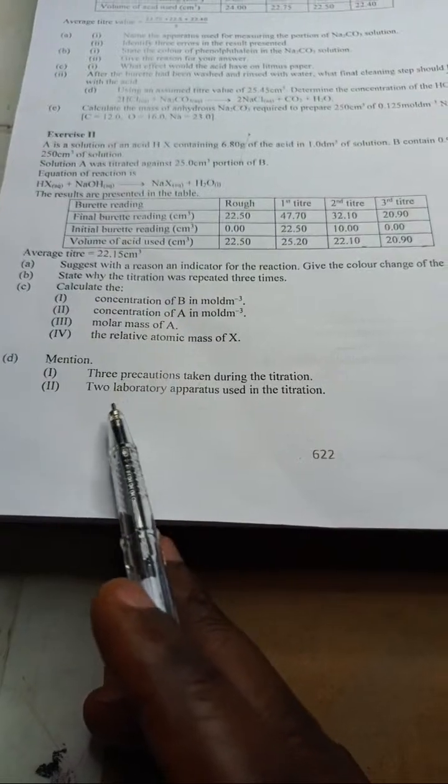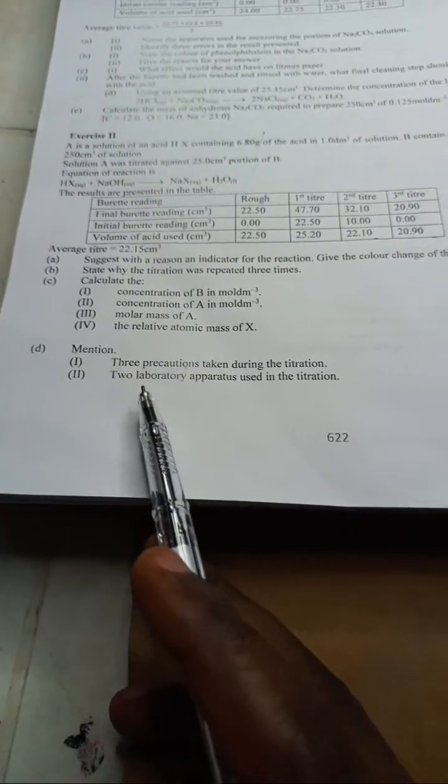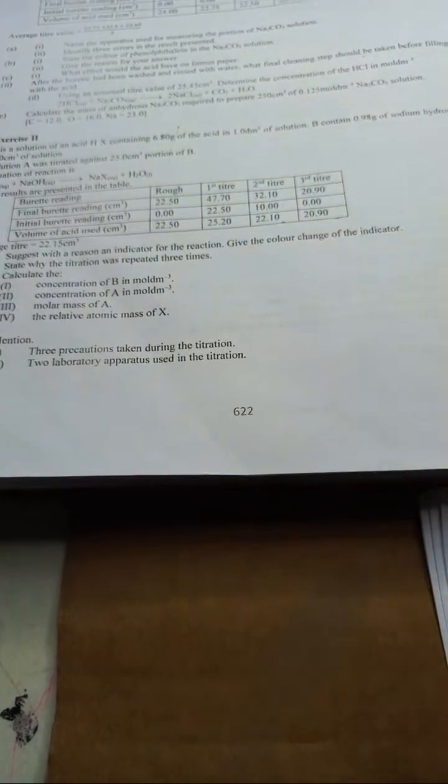So now, mention 2 laboratory apparatus used in the titration. Very simple. The major ones are the pipette and the burette.